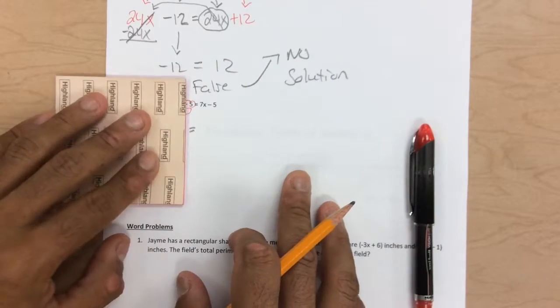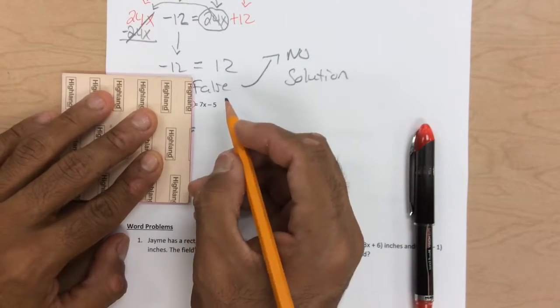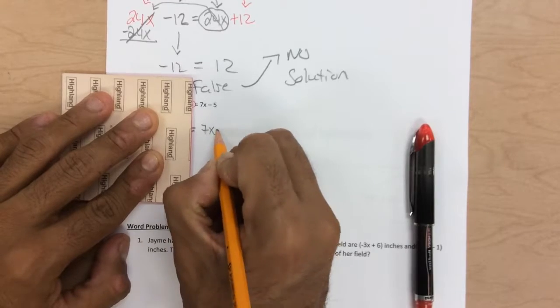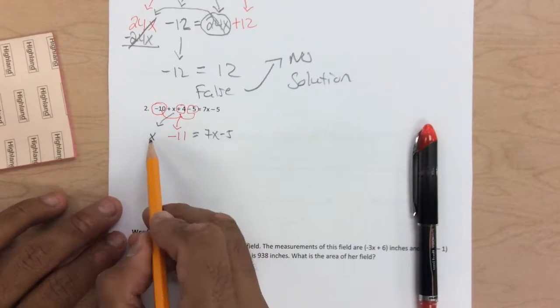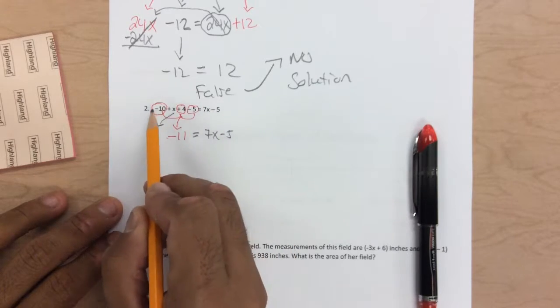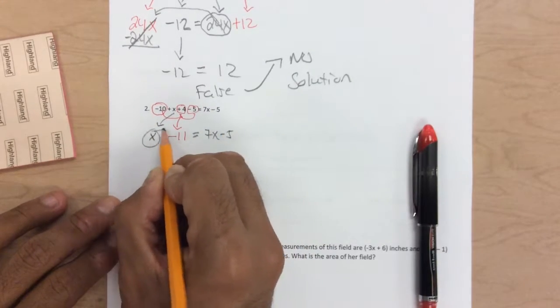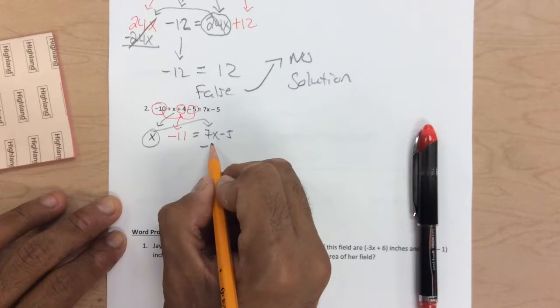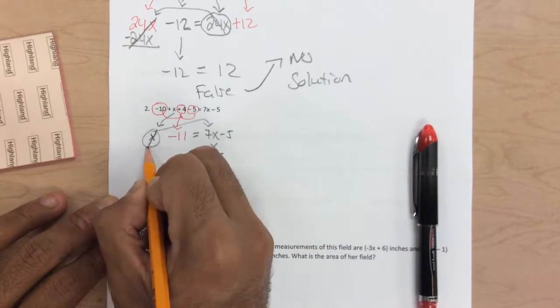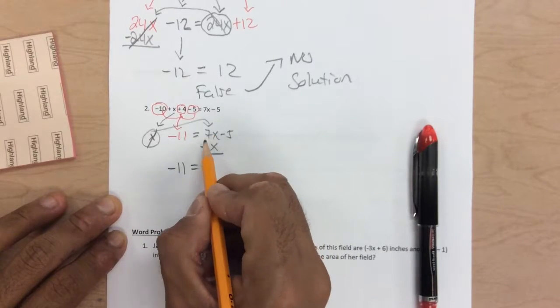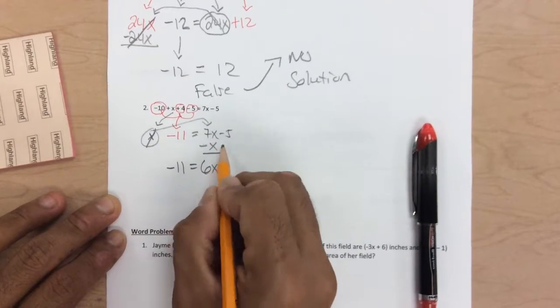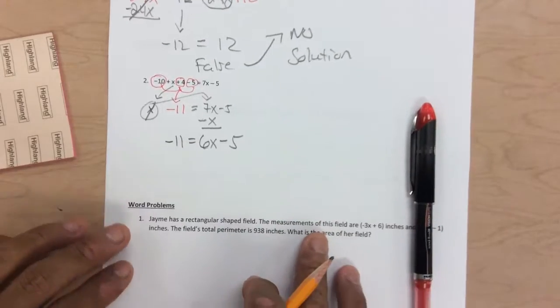Now, next step, look at the right side. Anything I can combine? Nope, so just bring that down exactly like it is. Now, next step, move one of the variables. So you can either choose to move the x over here or move the 7x over here. I'm just going to move the x over here to become a minus x. So I'm left with negative 11 equals 7x minus x is 6x, and then bring down your minus 5.